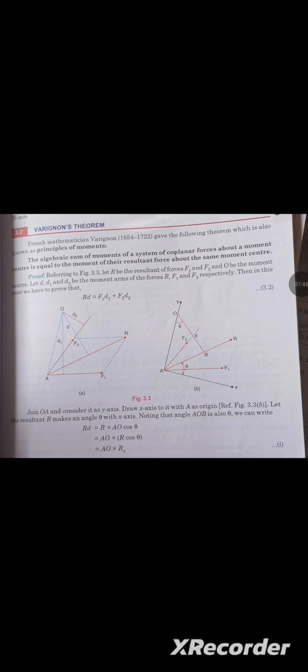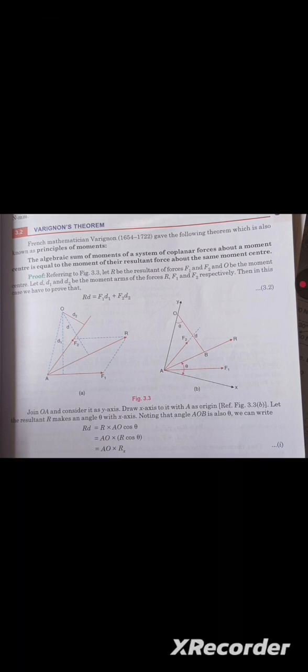Now we will see Varignon's theorem. The French mathematician Varignon gave the following theorem, which is also known as the principle of moments. Varignon's theorem states that the algebraic sum of moments of a system of coplanar forces about a moment center is equal to the moment of the resultant force about the same moment center. The theorem says this; here we will see the proof.